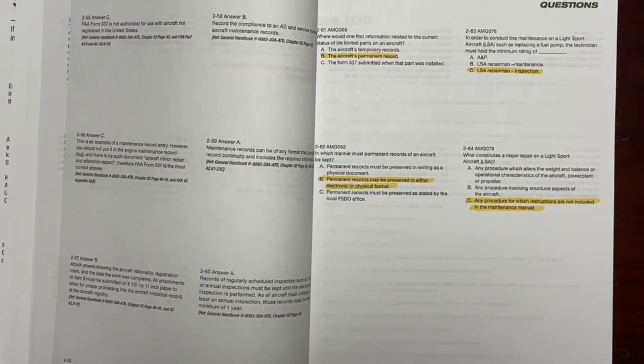Question 264. What constitutes a major repair on a light sport aircraft, LSA? A, any procedure which alters the weight and balance or operational characteristics of the aircraft, power plant, or propeller. B, any procedure involving structural aspects of the aircraft. Or C, any procedure for which instructions are not included in the maintenance manual. The correct answer is C, any procedure for which instructions are not included in the maintenance manual.